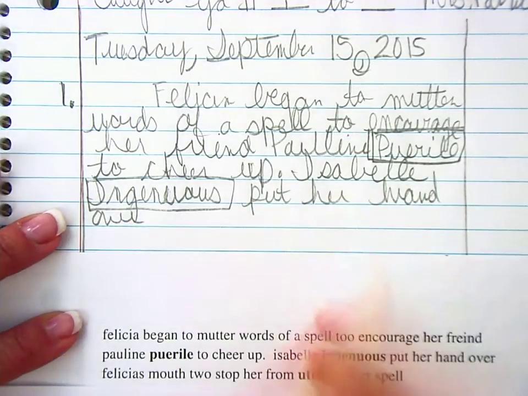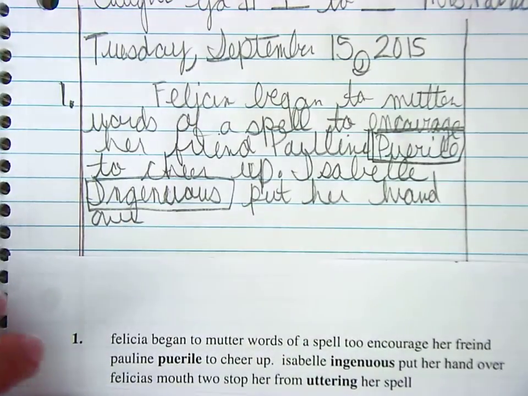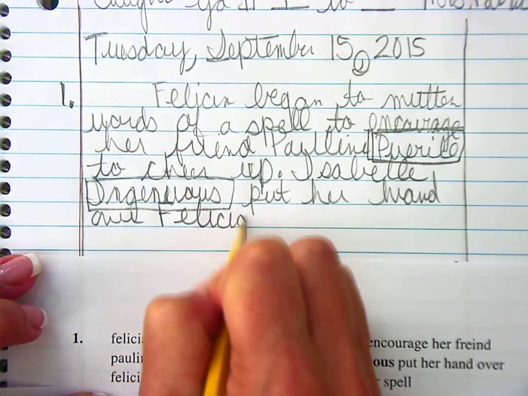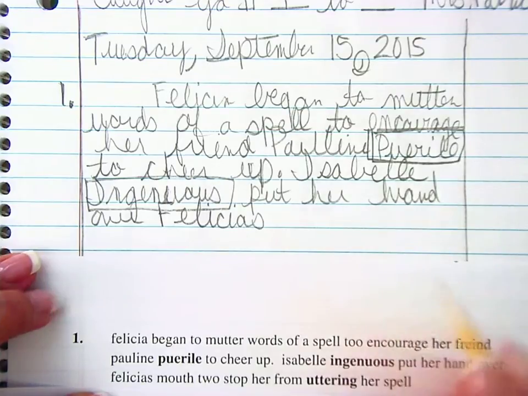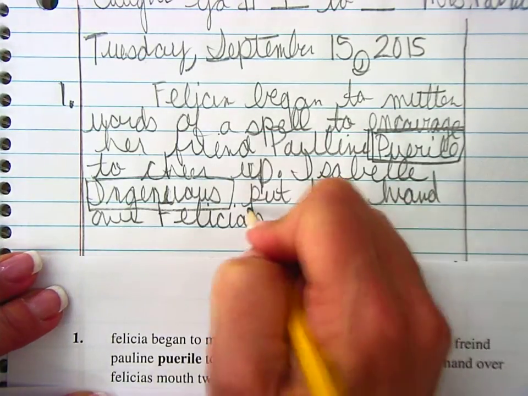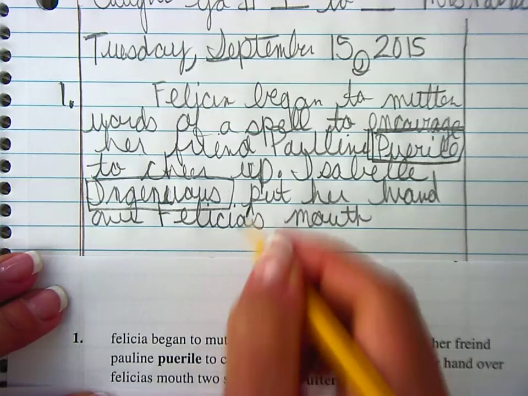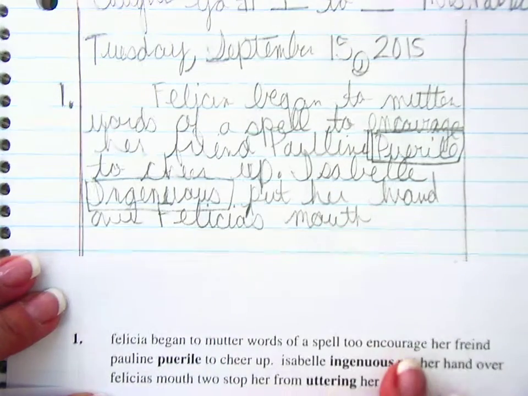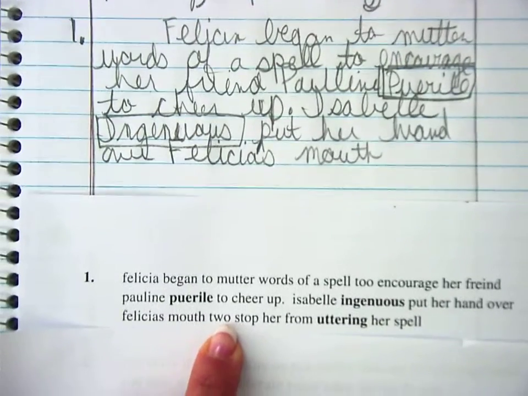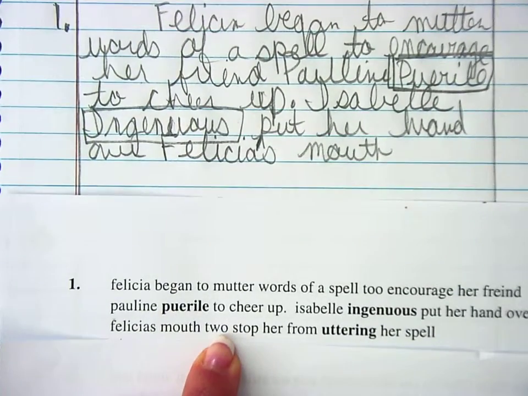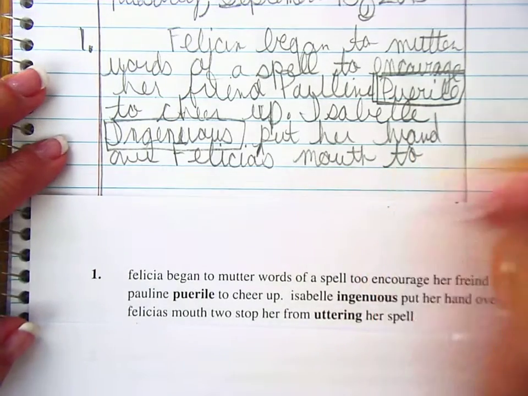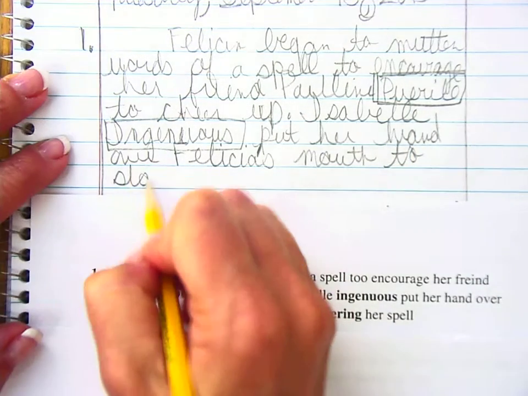over Felicia's. So Felicia is a proper noun, so she needs to be capitalized. And it's Felicia's, so the mouth belongs to Felicia. So I need an apostrophe here. Those of you who were in my class last year, you know I call it Alfie the Apostrophe. So there goes Alfie the Apostrophe. Again, I have the word "to," and you can see it is the wrong "to," so I'm going to fix it. It's a homophone.